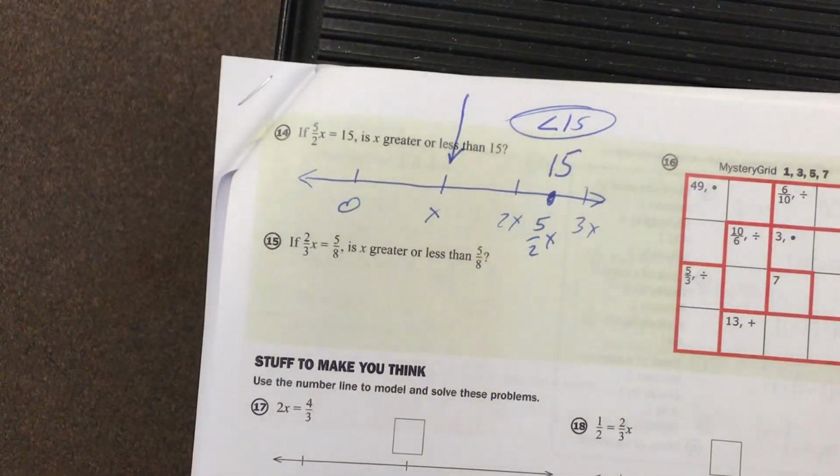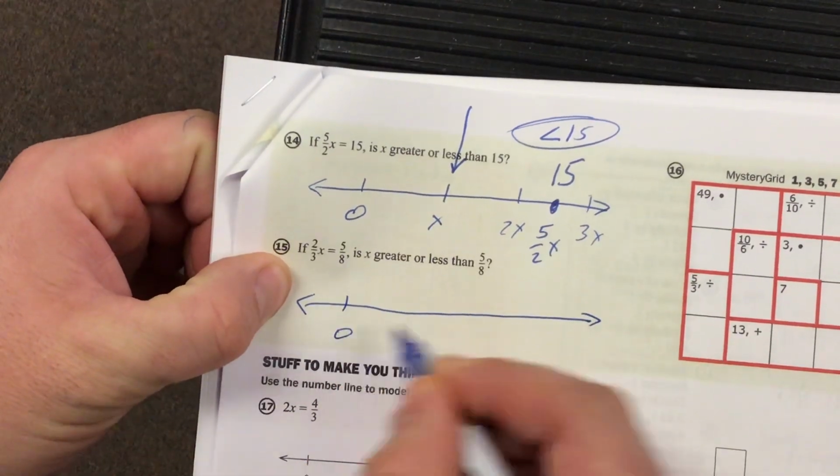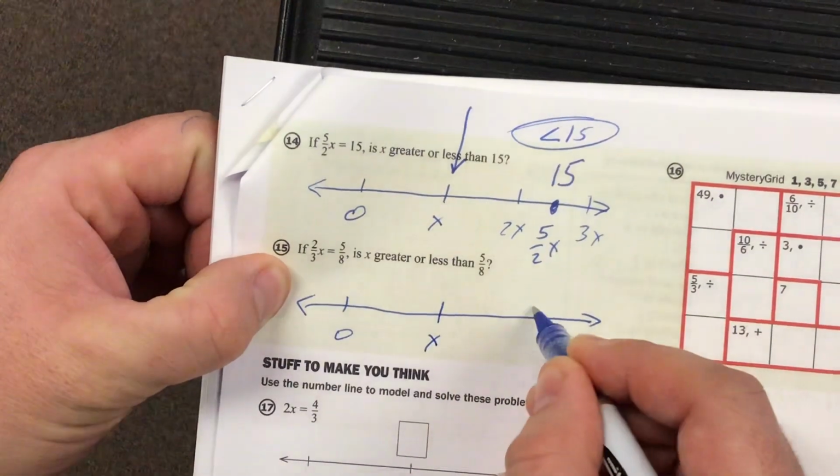So if you see one of those, certainly don't get that one wrong. And the best part about this is if you don't know, there's a 50-50 chance you get it right.